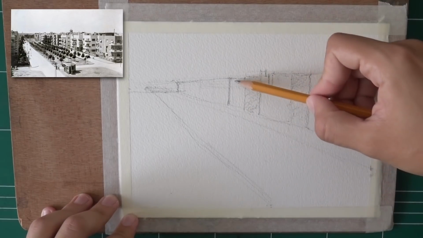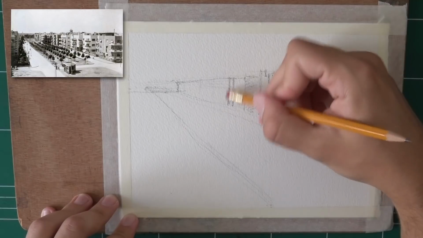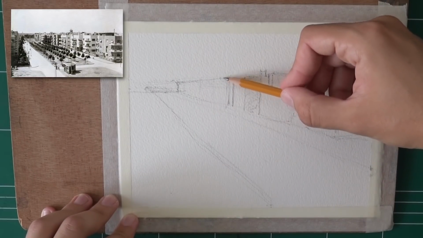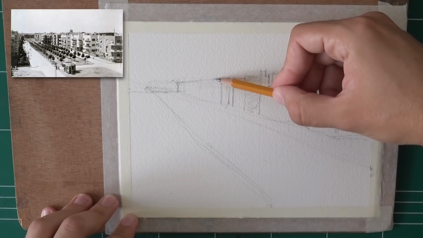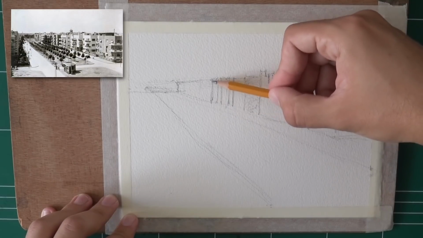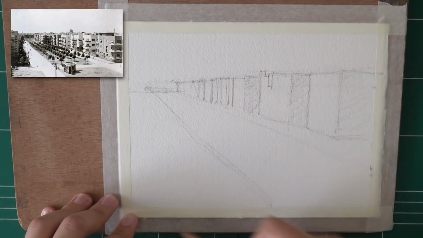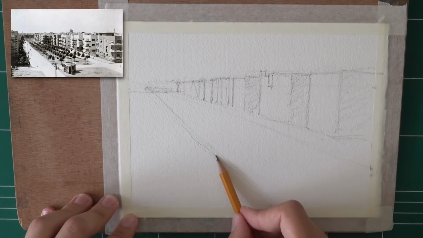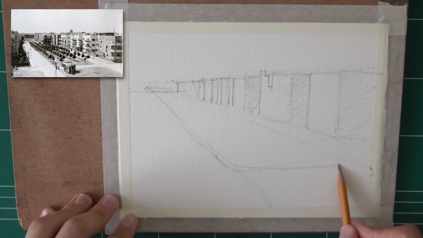Now the buildings become narrower the further away they go from us. The reason for that is perspective, and so these buildings are going to be really thin. It's not that they actually become thinner, they become closer together. Okay, that's really important to get. We have that boulevard in the middle, and then kind of around the bottom it goes around like that.